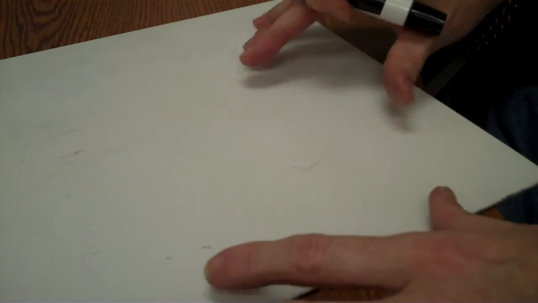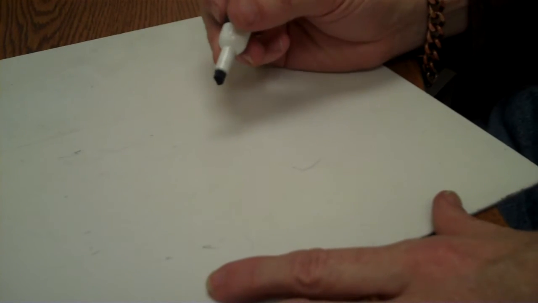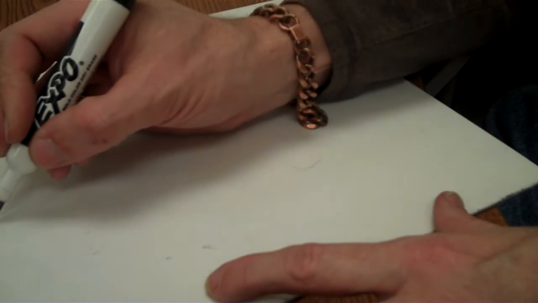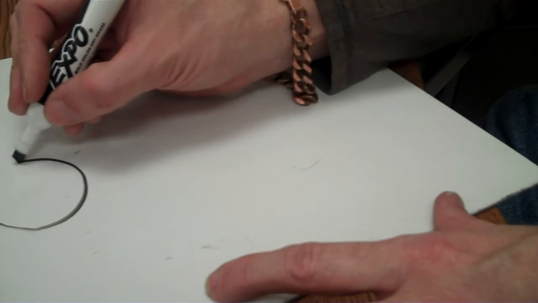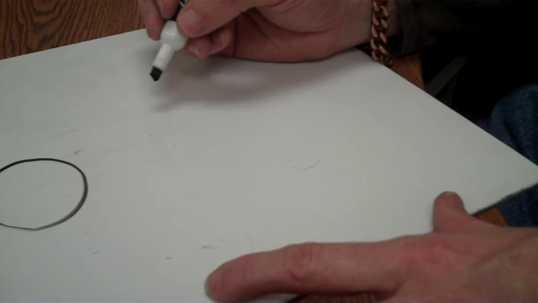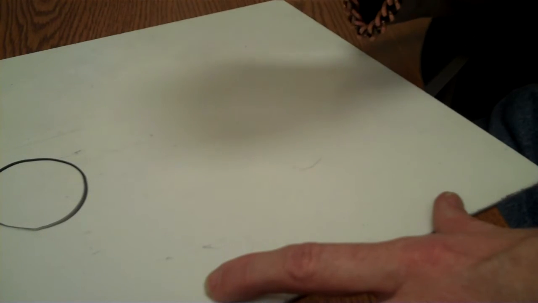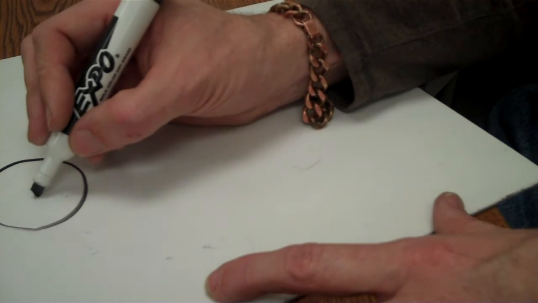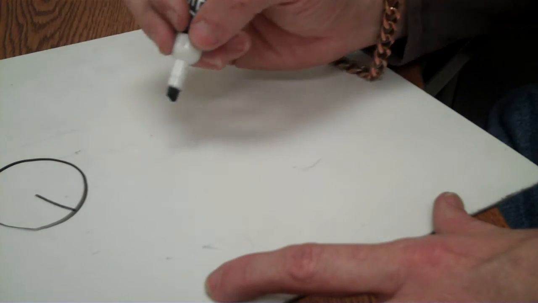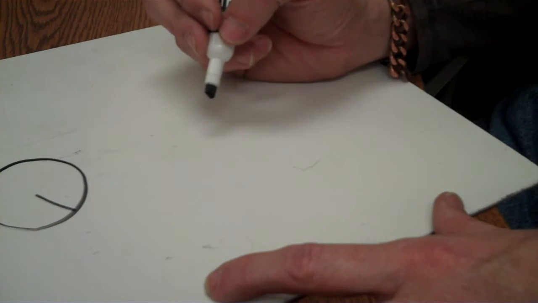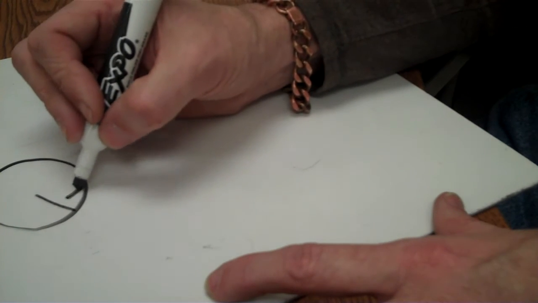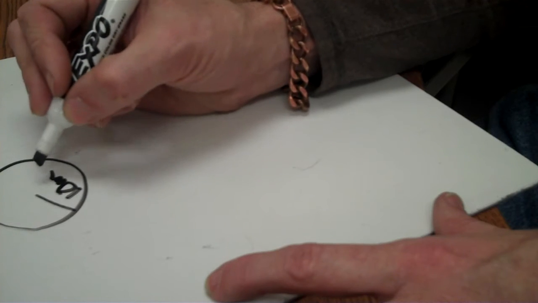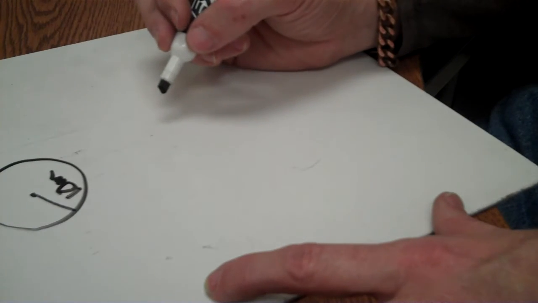Okay, so for instance, let's work a problem. We have a circle, and we're going to find the circumference of each circle, and then round it to the nearest tenth. Rounding's not a big deal. We know how to do that. The problem is we have a radius of 10 meters, and that's all they give us.